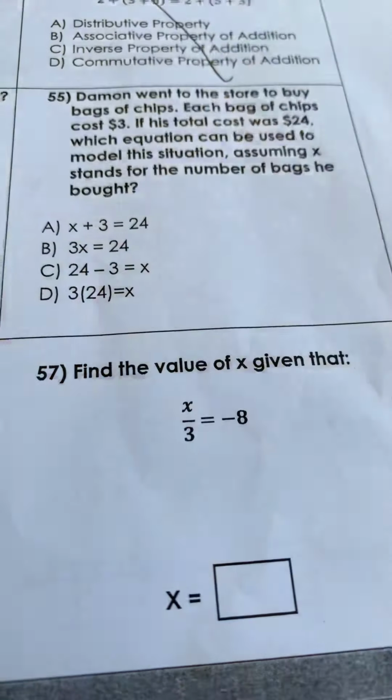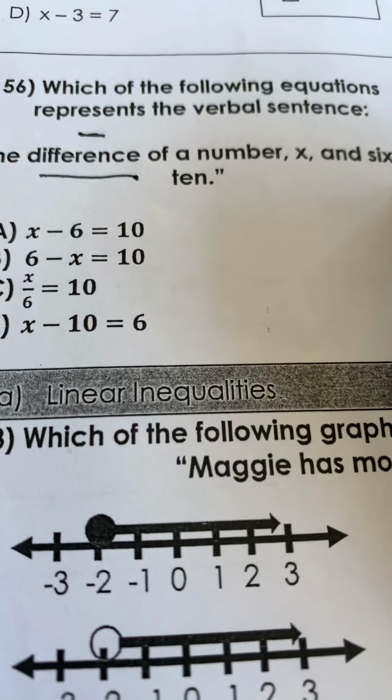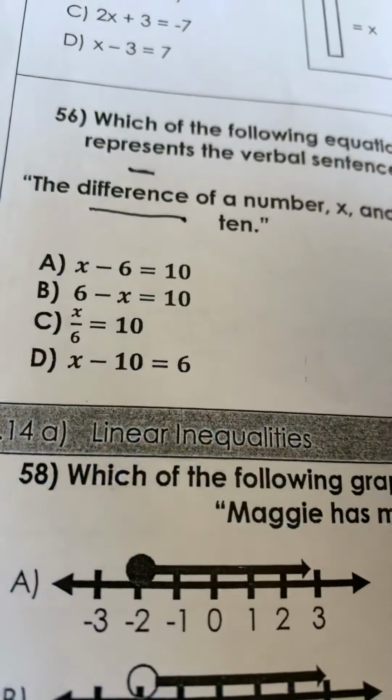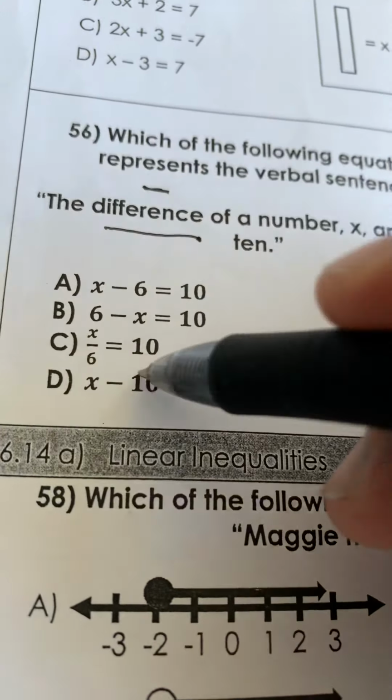All right, 56. Which of the following equations represents the verbal sentence the difference? Okay, key word. So we're going to subtract. Is the other key word because this is going to be equal. So it should equal 10. So I know D is out. Okay, so we're subtracting. So I also know C's out because that's dividing. Okay, so now we're down to is it either x minus 6 or 6 minus x. We just have to read it from left to right. So the difference of a number x and 6 is equal to 10. So I have A.